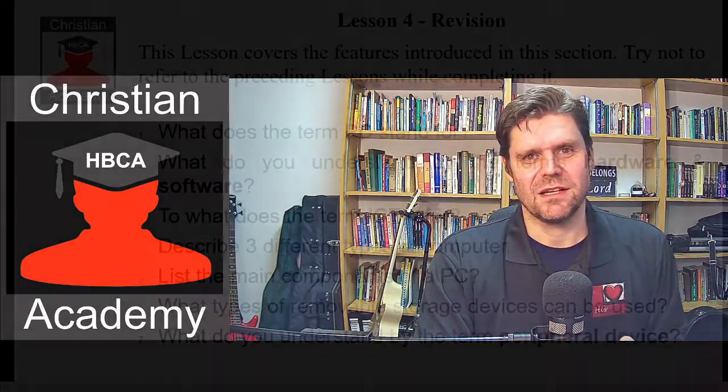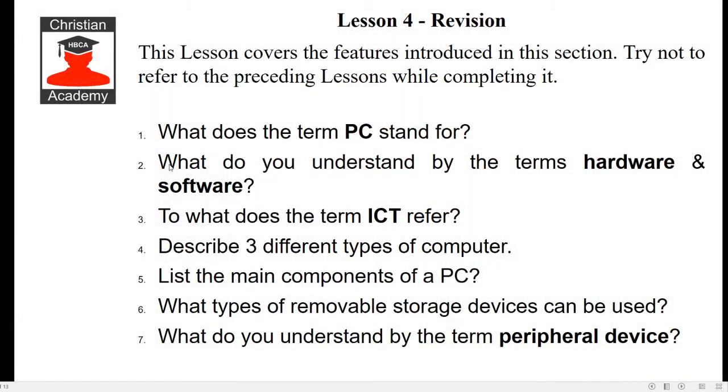For the purpose of this chapter and closing off this section, we have to define the term PC. We have to understand hardware and software. We have to know what the term ICT refers to. We have to describe 3 different types of computers. We have to list the main components of a computer, and say what types of removable storage can be used. And then we were talking about flash drives and external drives. And then the last one: what do you understand by the term peripheral devices?